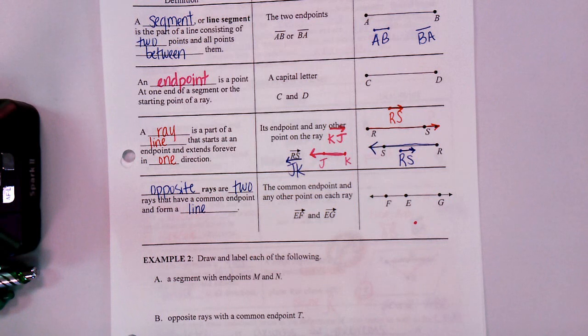So opposite rays are two rays that have a common endpoint. So they start in the same position and then they go in different directions. If they have a common endpoint, that means if I'm looking at this picture, both rays have to start at the same dot. So which dot are they both going to have to start with?